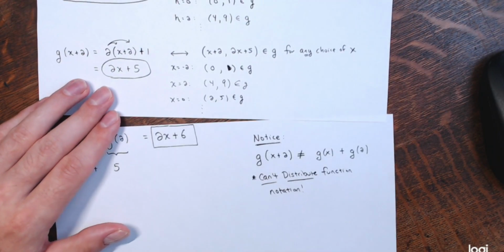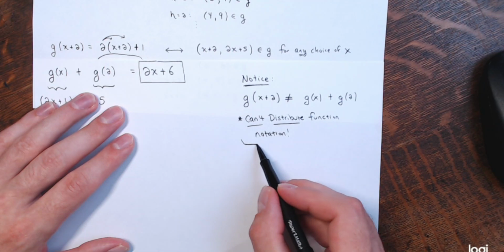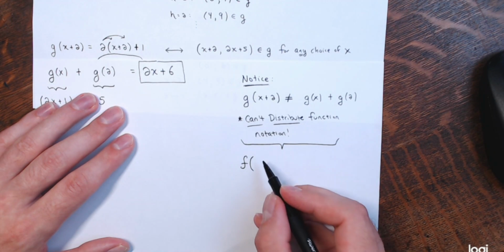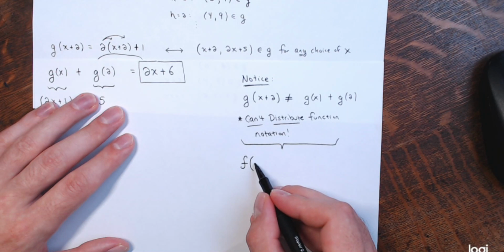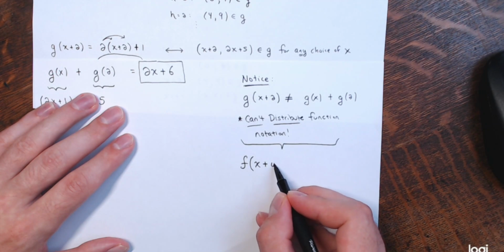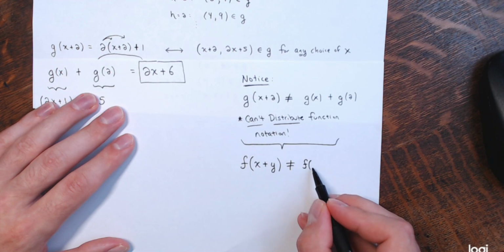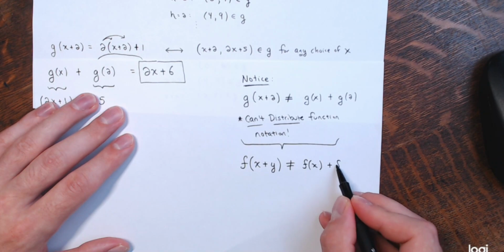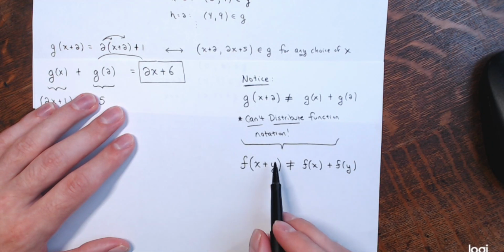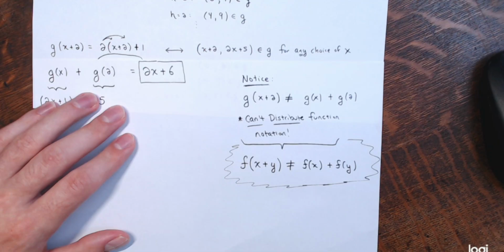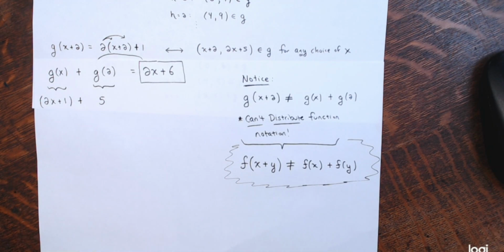All right, so in general, what I'm saying here is that, if I take a function called f and I have it evaluated at x plus y, this is not going to be the same as the value of f at x plus the value of f at y. I can't just distribute the function notation, right? So be careful with that. And we'll see that also happening in the next several examples.